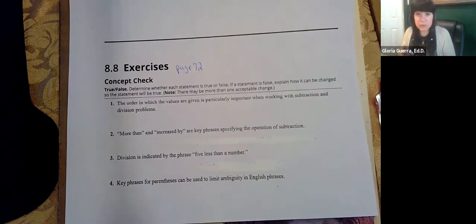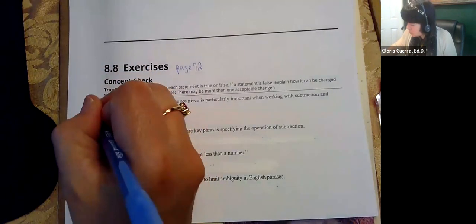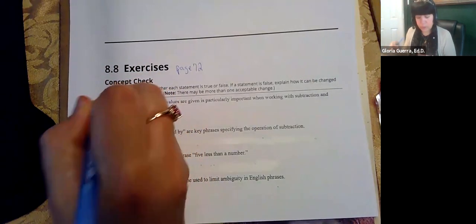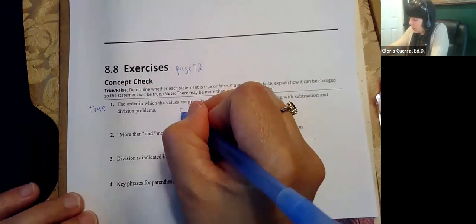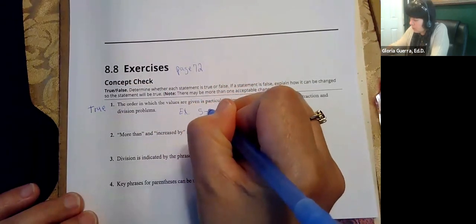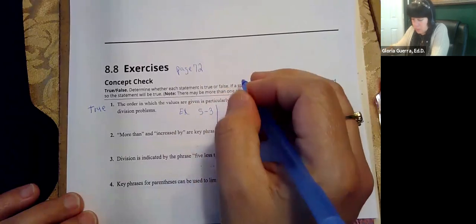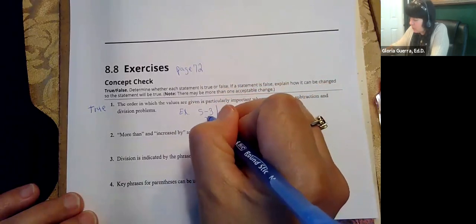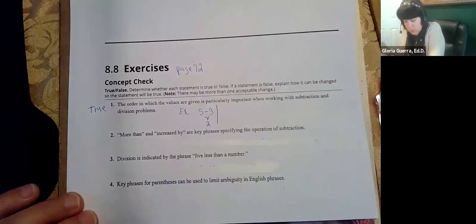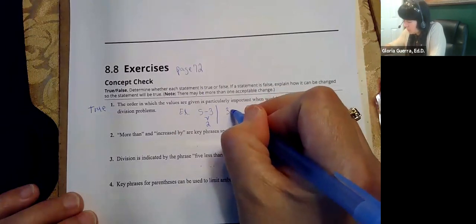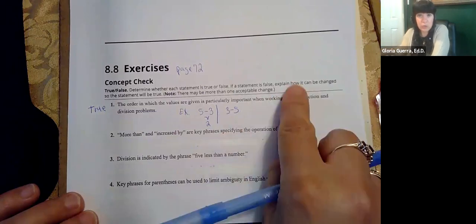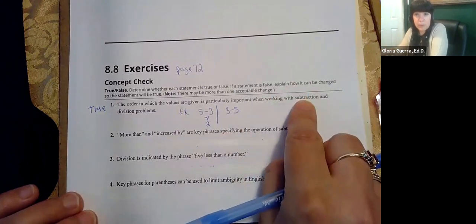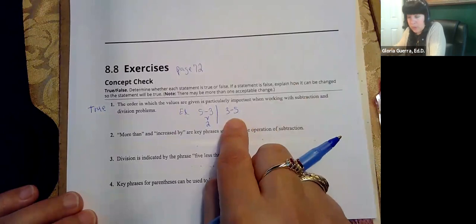Yeah, and I would say that's true, because if you had 5 take away 3, 5 take away 3 is 2. But if you do 3 take away 5, so you're using subtraction, okay? And then change the order around.